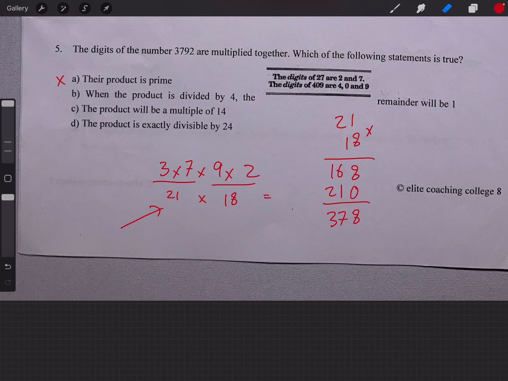So let's do 378 divided by 4. 37 divided by 4 will be 9. 9 times 4 is 36. Remainder 1. 18 divided by 4 would be 4. Remainder 2. It has a remainder of 2. So when the product is divided by 4, you get a remainder of 2, not 1. So that's incorrect.